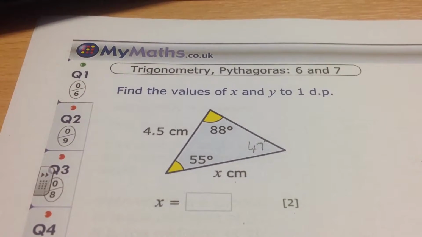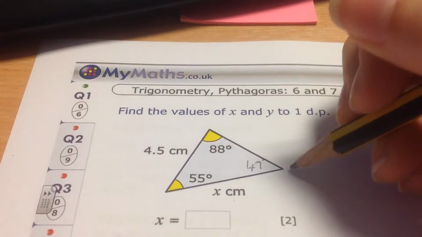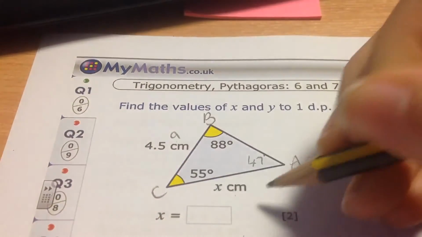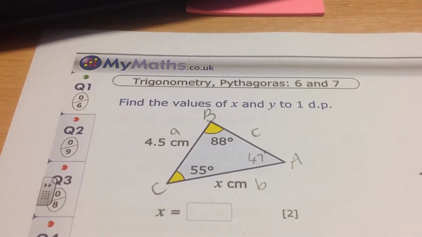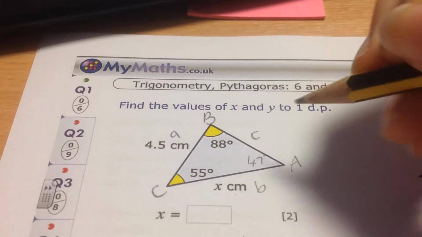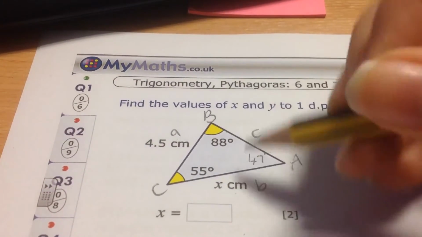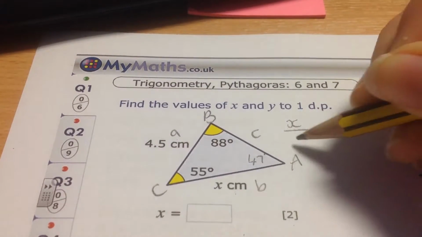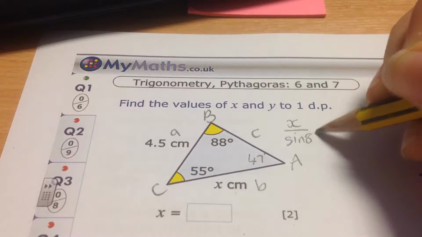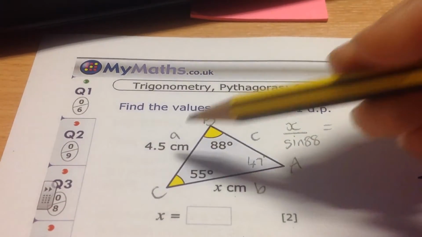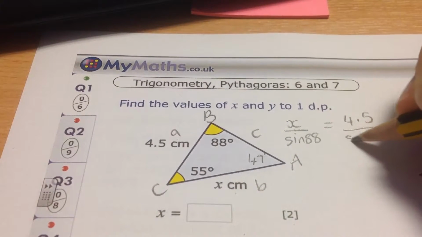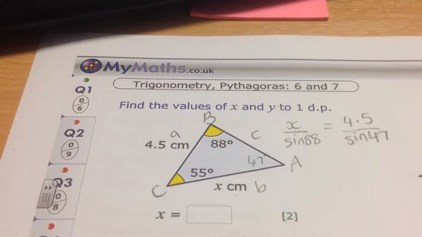So I now have two pairs. It doesn't matter which way I label. I'm going to make this one A and this one B and this one C. A, B, C. Because I've got two pairs, I'm going to use the sine rule. So I'm doing it for a side, so I'm going to do B, which is x, over sine of angle B equals A, which is 4.5, over sine of 47. There we go.